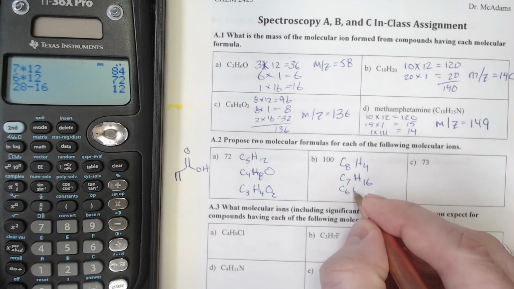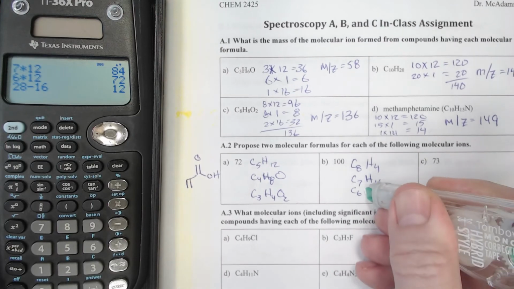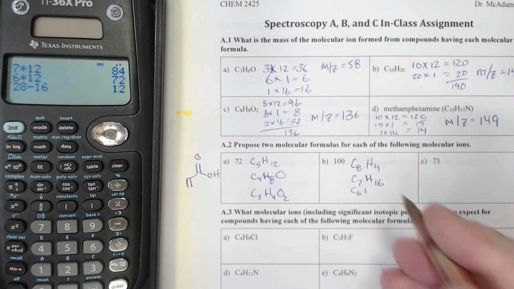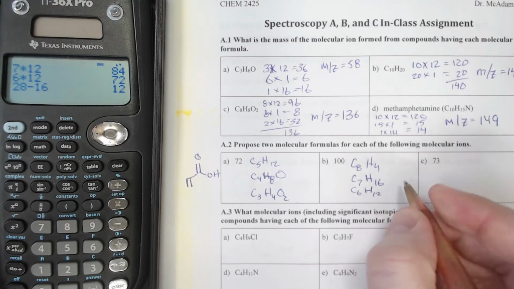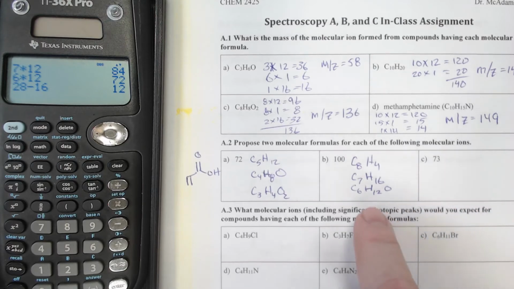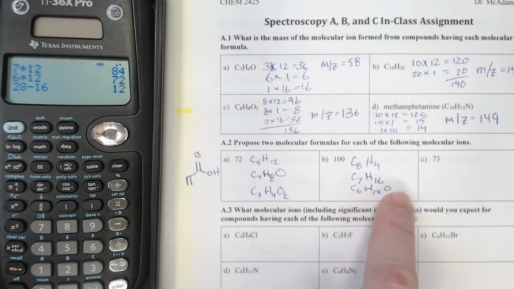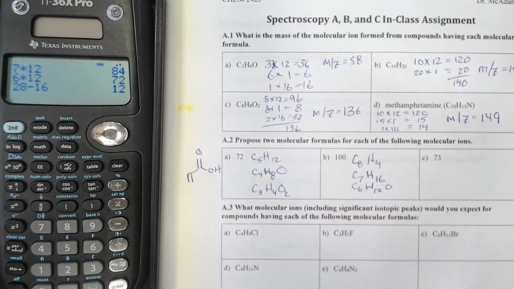So C6H12O, and that would definitely work. Again, that would be 72 plus 12 is 84, plus 16 would give us 100.